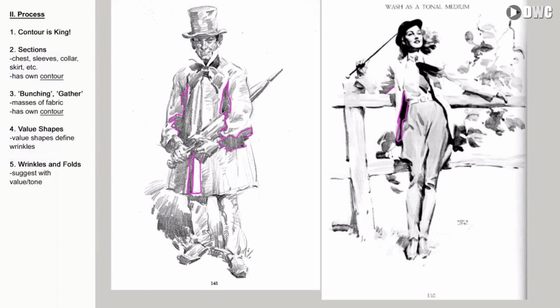Beautiful value shape at her armpit, showing us beautiful, gorgeous interlocks and zigzag folds there. Subtle value shape here at her elbow. Subtle value shape there. Dark cast shadow shape here, helping us to clearly identify the jacket where it meets the leg, and where the two legs meet and overlap, the fabric of the two legs.